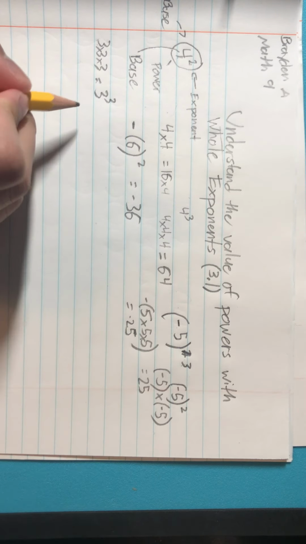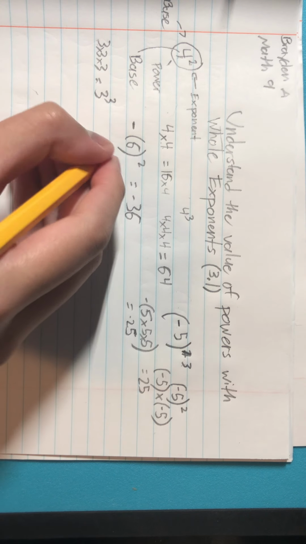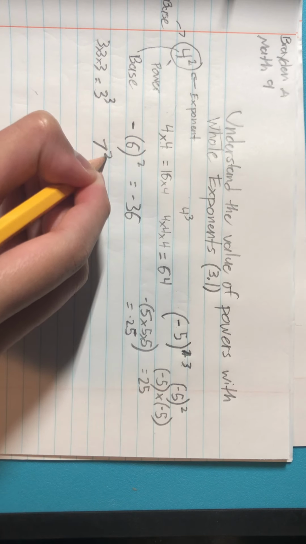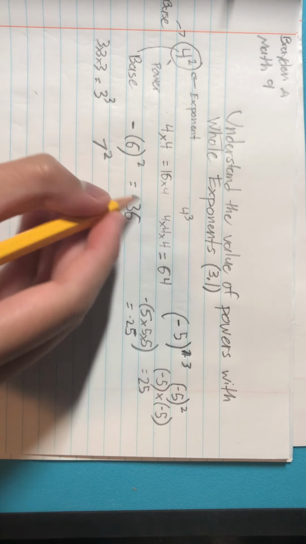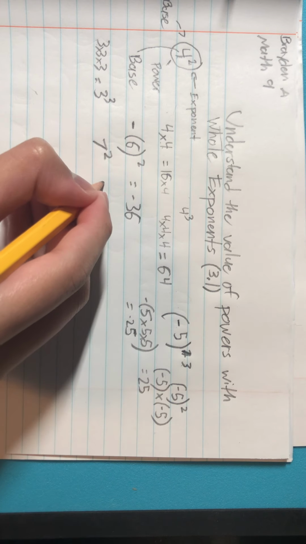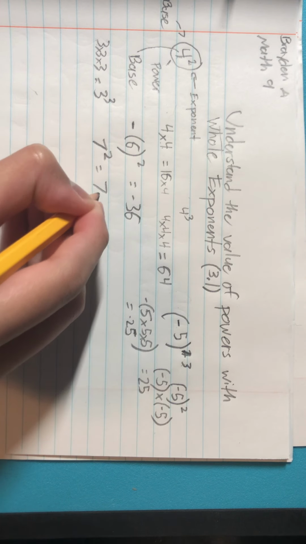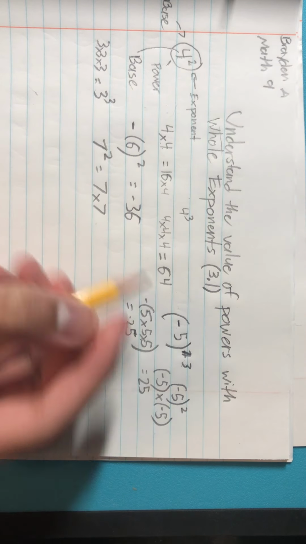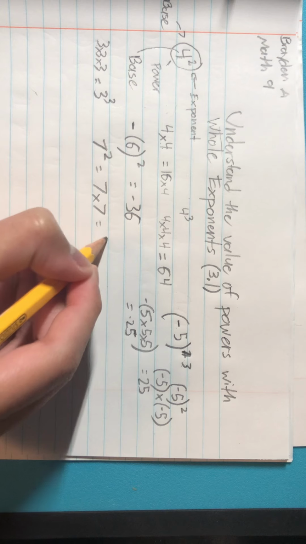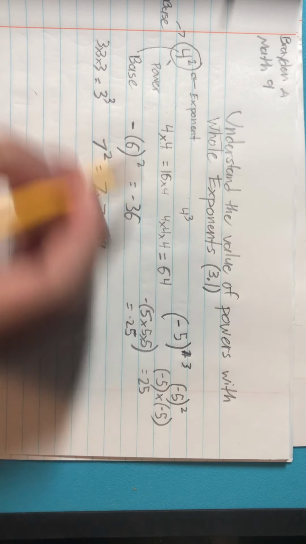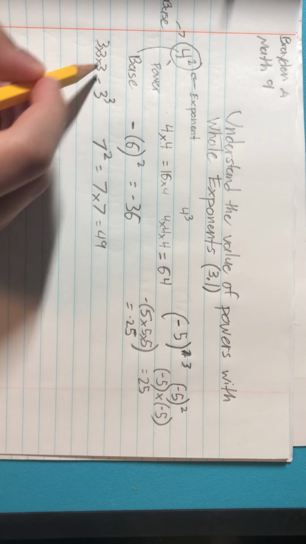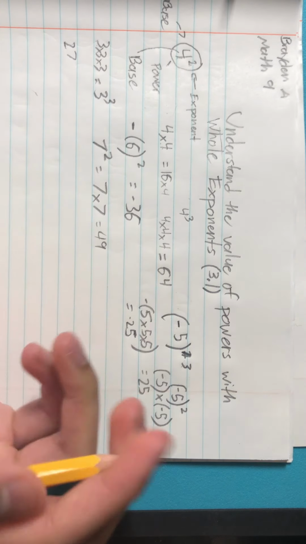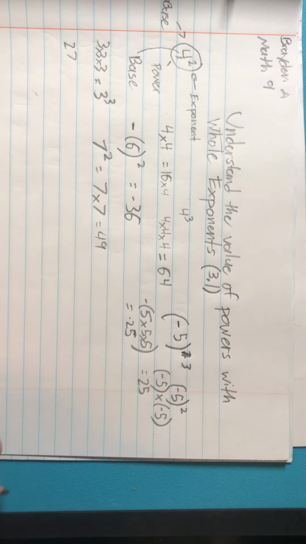If you have an exponential form like 7 squared, the repeated multiplication would be 7 times 7, because there are two sevens, so you have to multiply them. That'd be 49, obviously. And for 3 to the power of 3, it would be 27, because 3 times 3 is 9, times 3 is 27. Pretty simple.